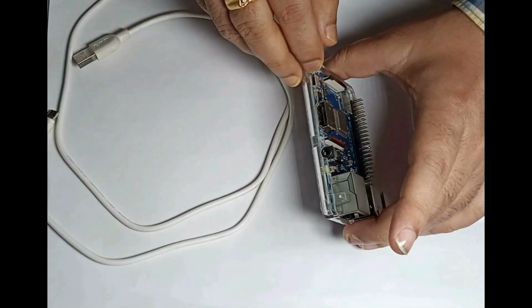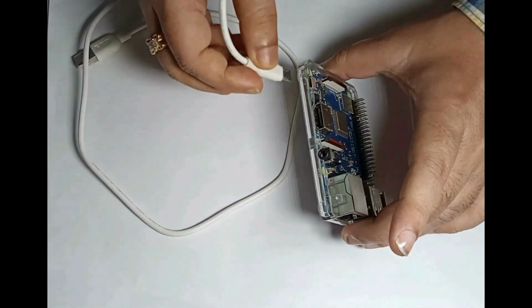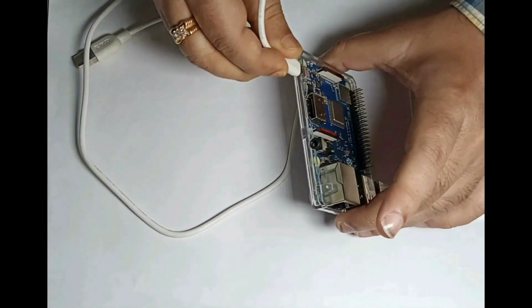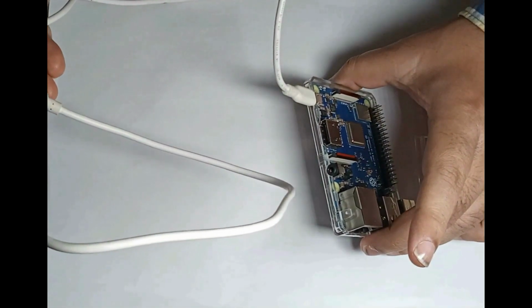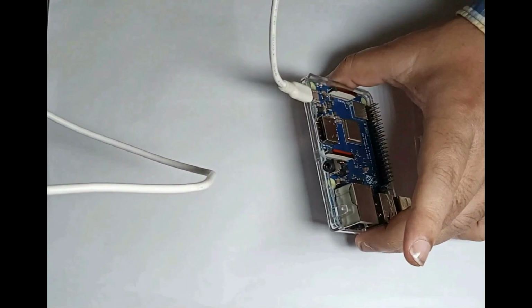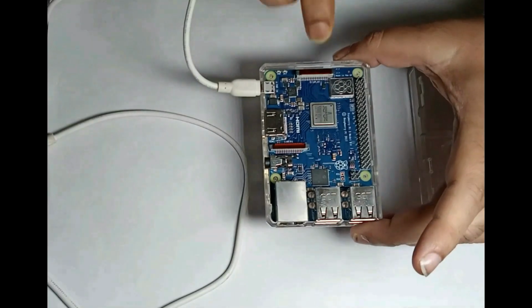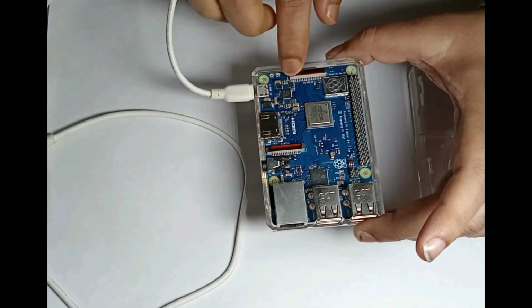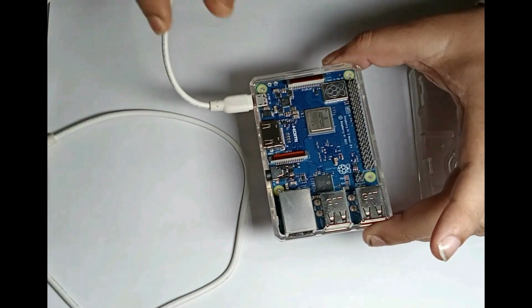This is the micro USB type B port through which you can connect this wire, and now you can connect this wire to your laptop for getting power. This is the LCD display slot. You can connect a small LCD over here.